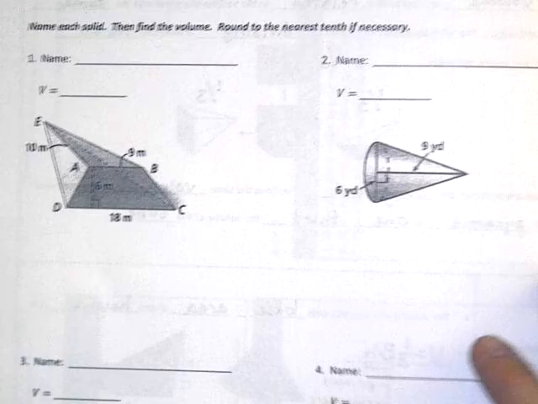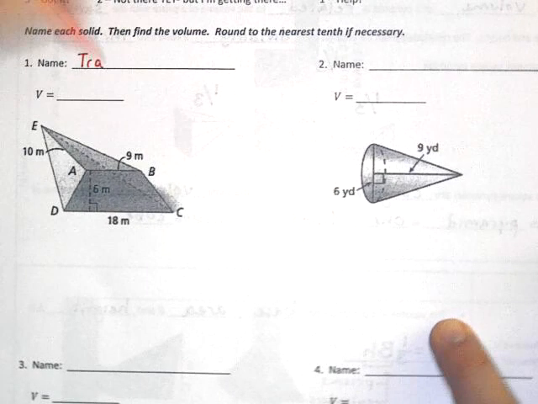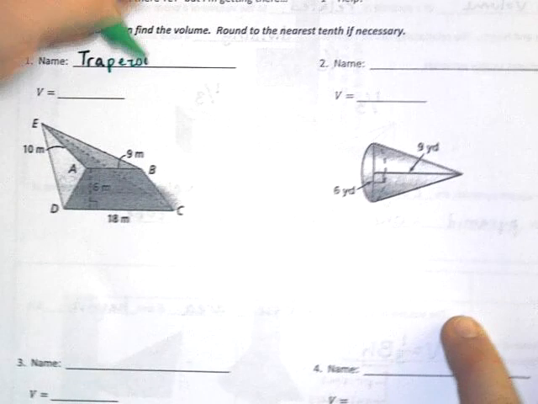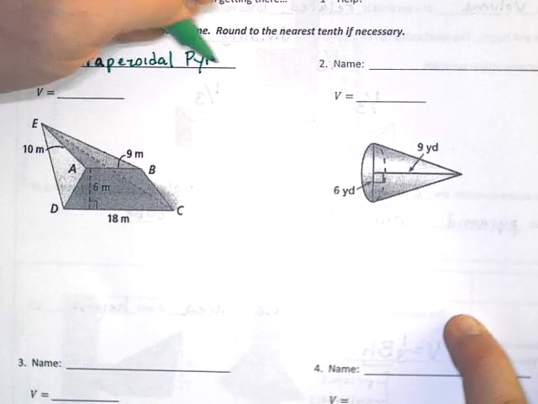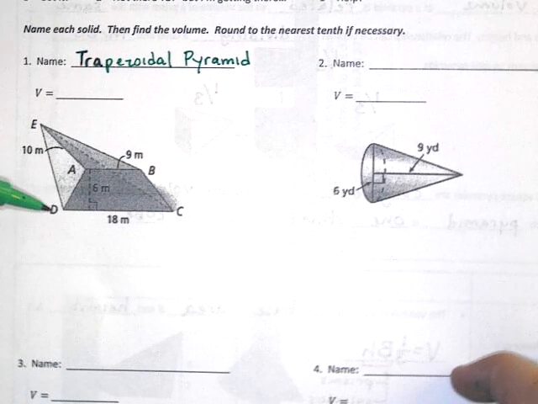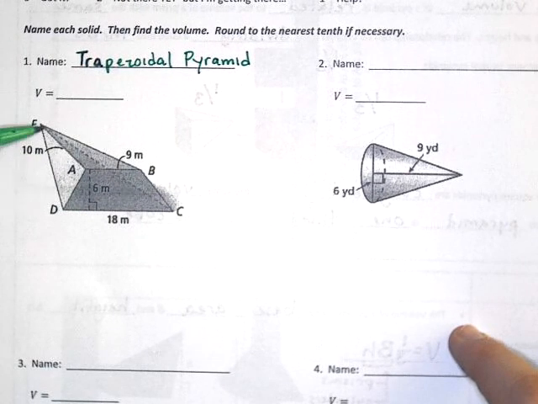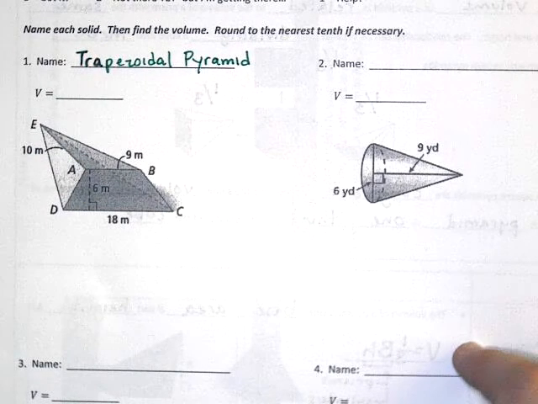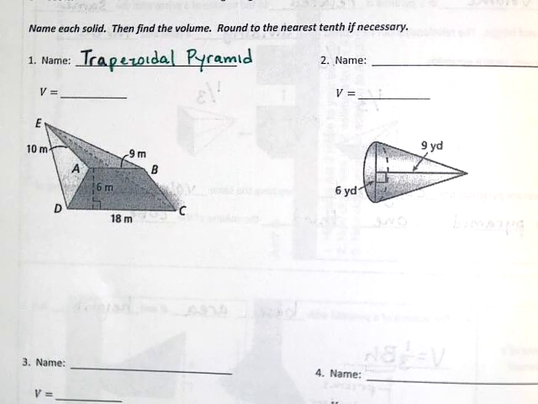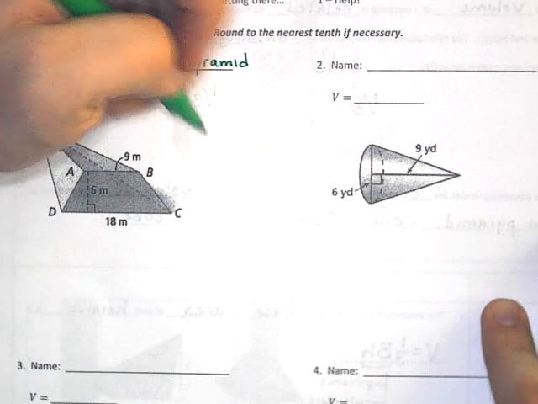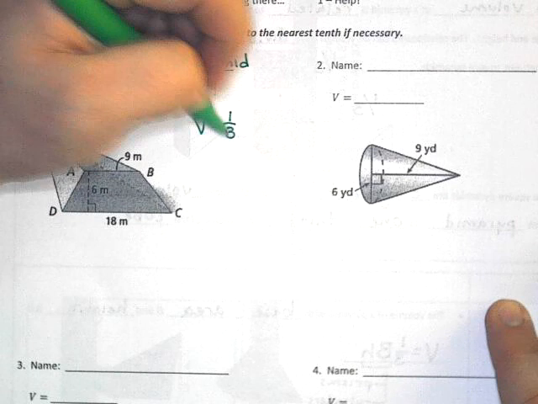What I'm actually looking at here is a trapezoidal pyramid. How did I know that? Well, I'm definitely seeing this trapezoid, A, B, C, D. And if you notice, all of these other faces are triangles. So if I have one trapezoid and all of the other faces are triangles, that should be my hint that I'm looking at a trapezoidal pyramid. Once I figure that out, I know that I'm going to use V equals 1/3 capital B h.